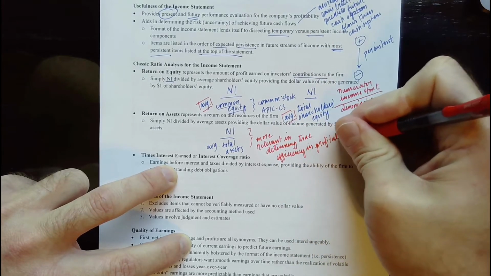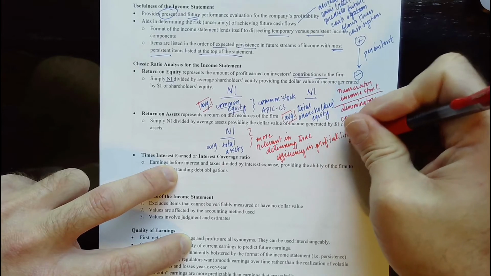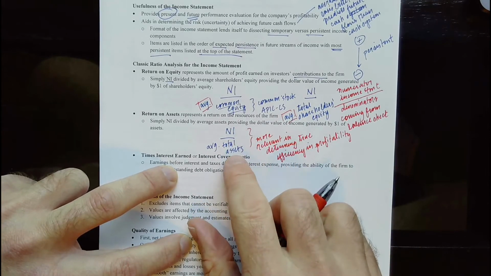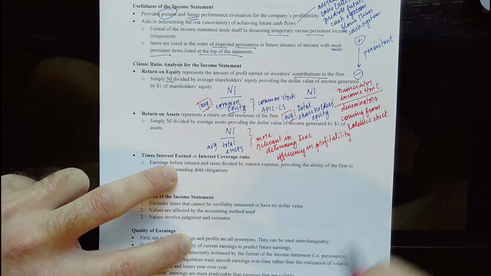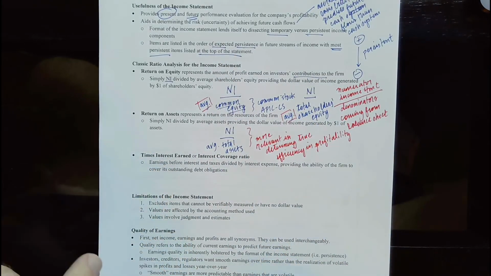And why might that be? Why would the dollar of income generated per dollar of assets be a little more telling than the dollar of profit generated per dollar of equity?